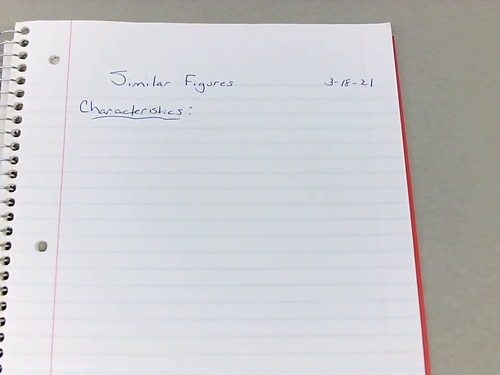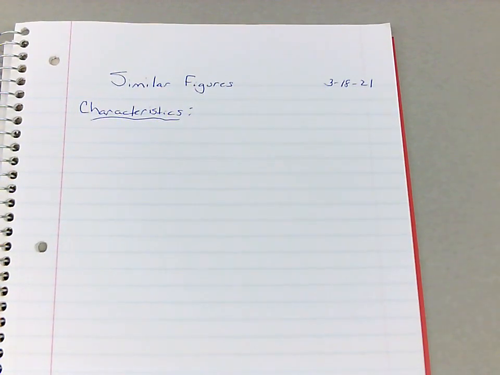So go ahead and take your paper right now and write down similar figures and characteristics. So we're going to talk about on here with notes, there are 3 characteristics specific to similar figures that you need to be aware of in order to understand how they work.